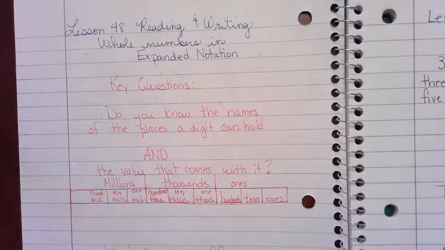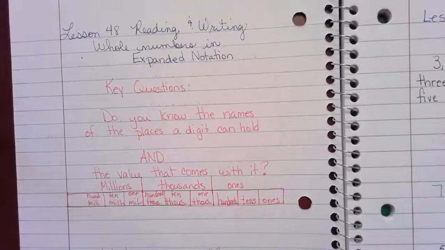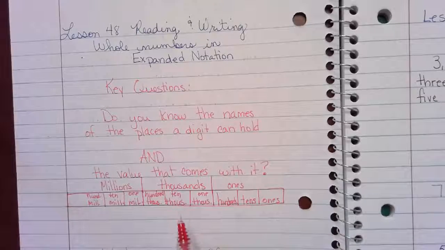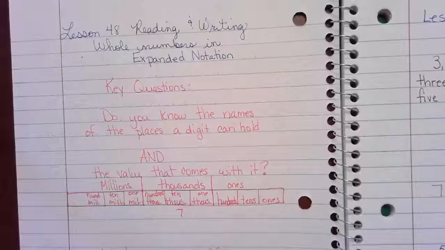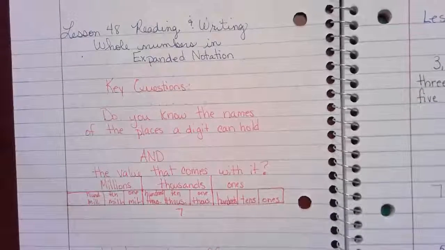Lesson 48, Reading and Writing Whole Numbers in Expanded Notation. Key question: do you know the names and the places that a digit can hold, and the value that comes with it? So if we have a number that's just in the ones place, what is the value of that? What is the value of a number if it's in the 10,000s place? If I put a 7 there, it's not just a 7, it's 70,000. So we need to remember that whenever we are doing expanded notation.